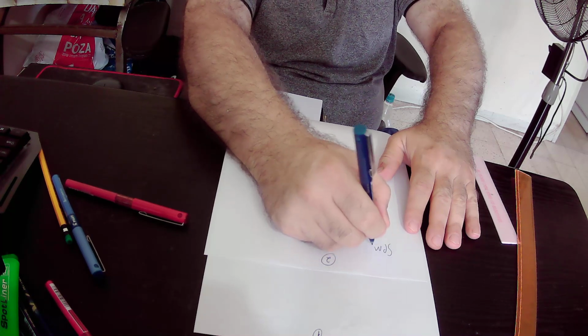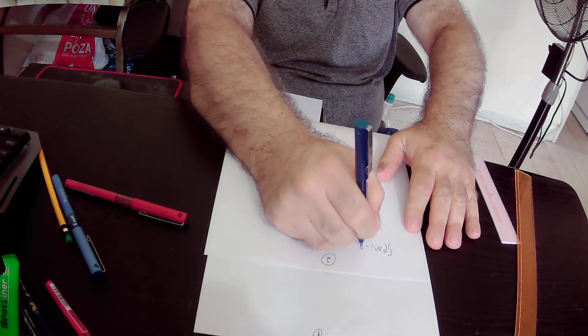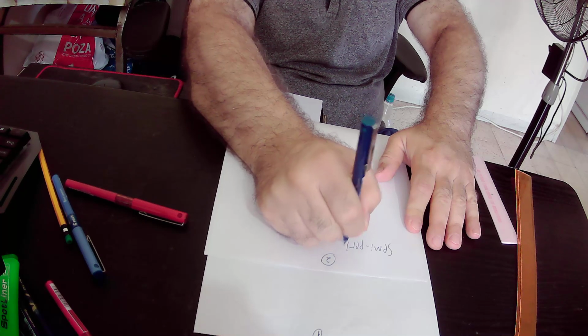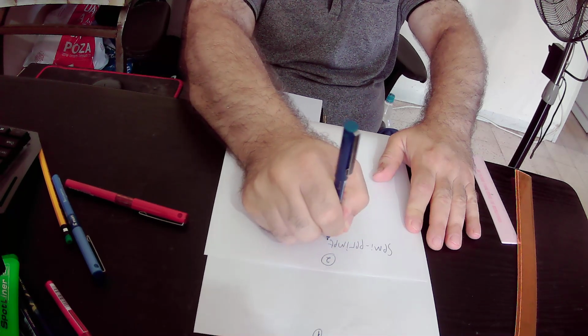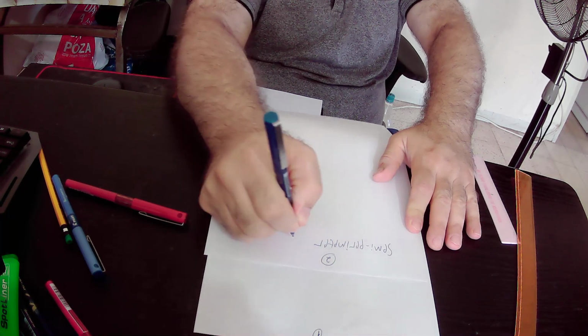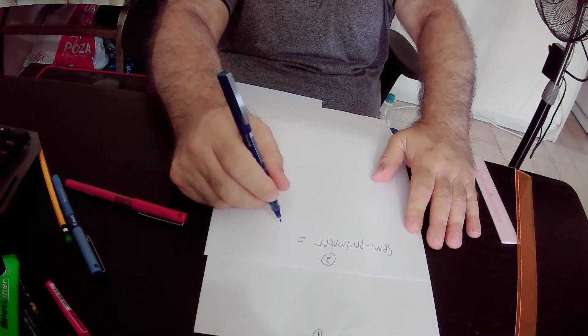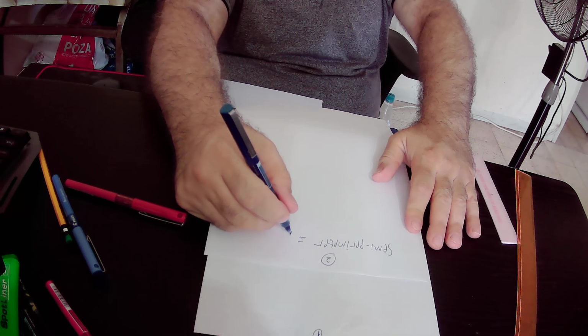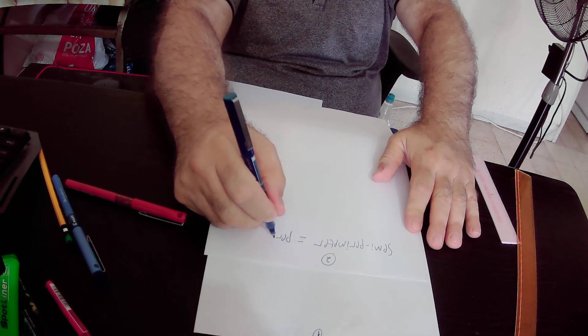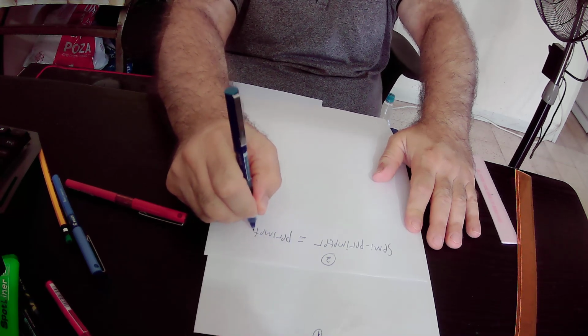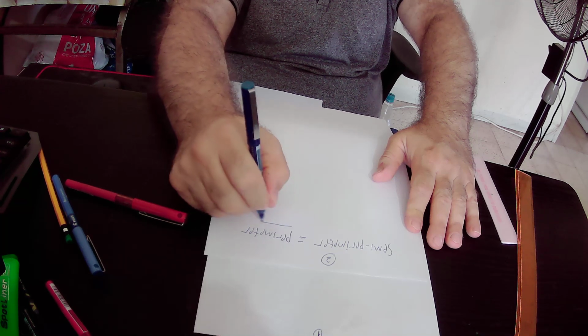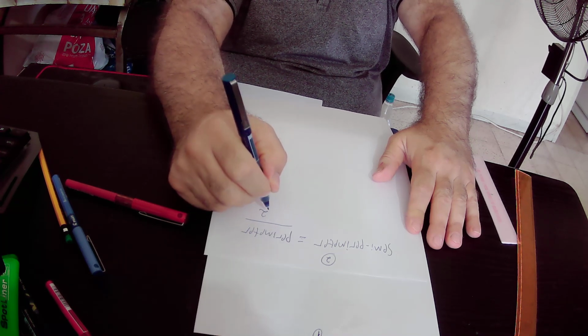The semi-perimeter of any triangle equals the perimeter of the triangle over 2. Okay, the semi-perimeter of a triangle equals the perimeter of the triangle over 2.